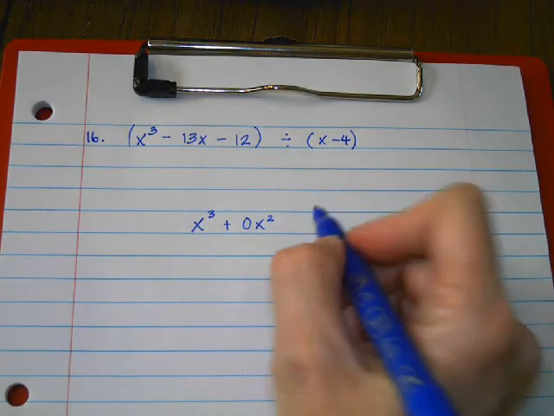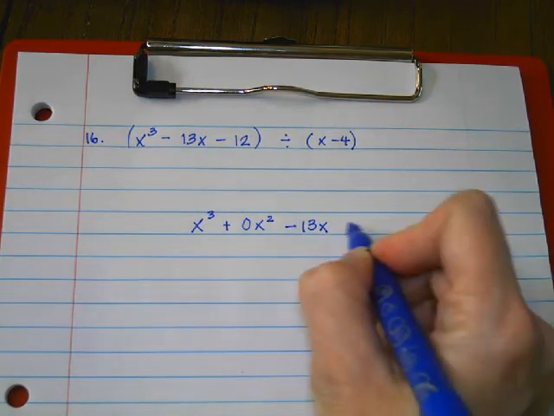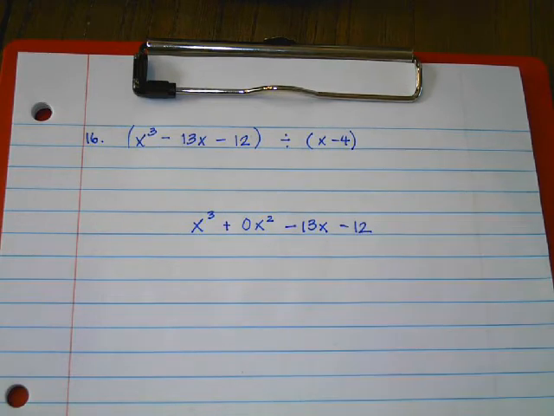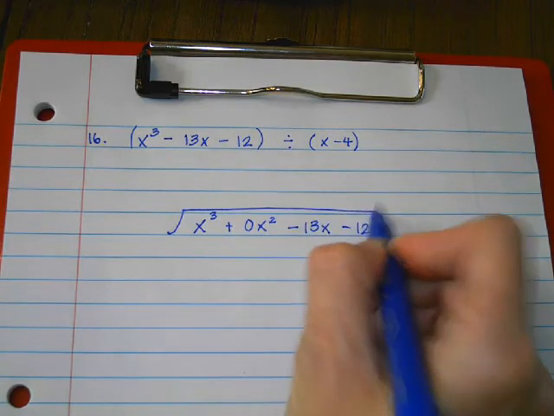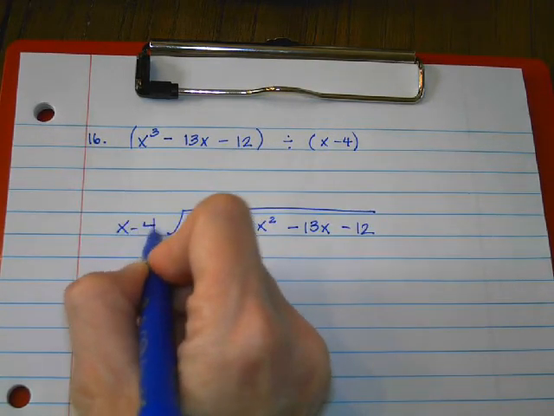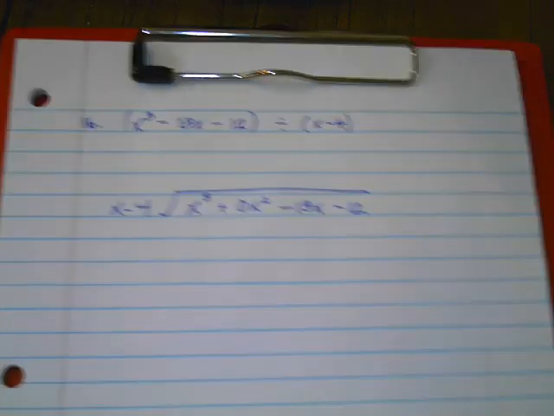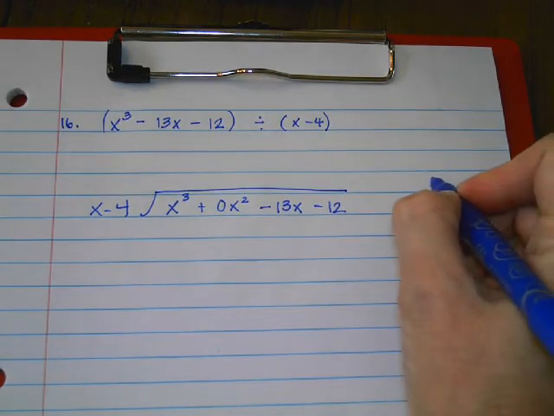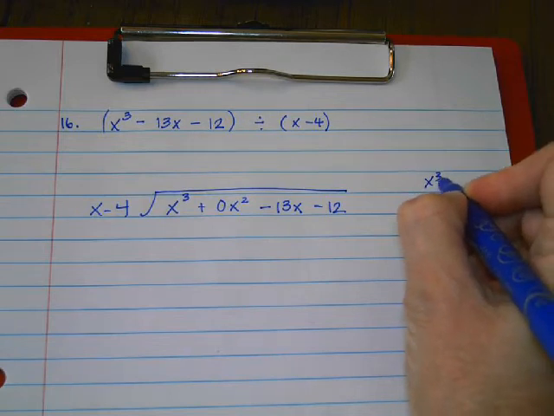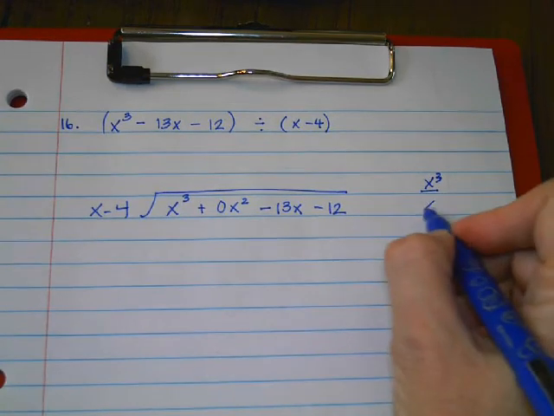Then we'll continue on with our minus 13x to the first power, then our minus 12, which is our constant because there's no x at all. Then we'll put our dividing bar and put our divisor on the outside. Okay, so we're going to follow our rules. We're going to take our first term, which is x to the third power, and divide it by our first term of our divisor, which is x to the first power.